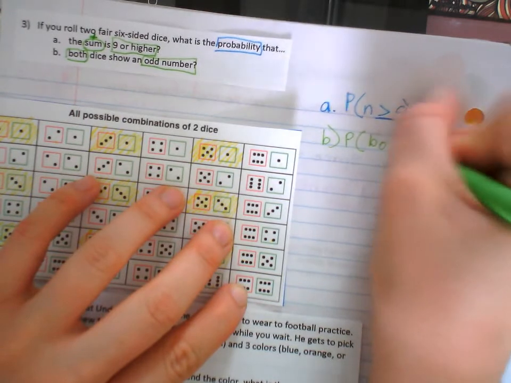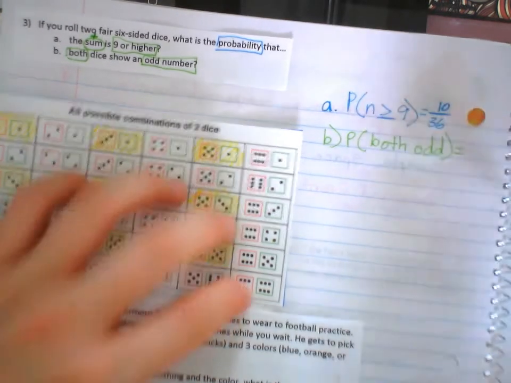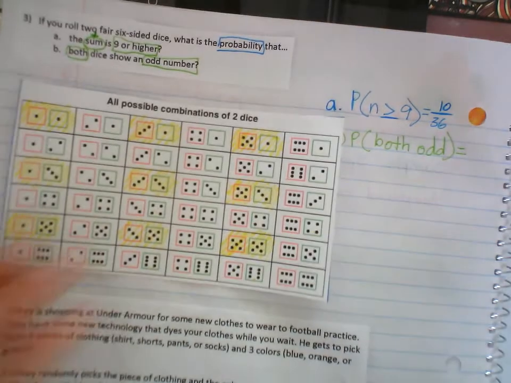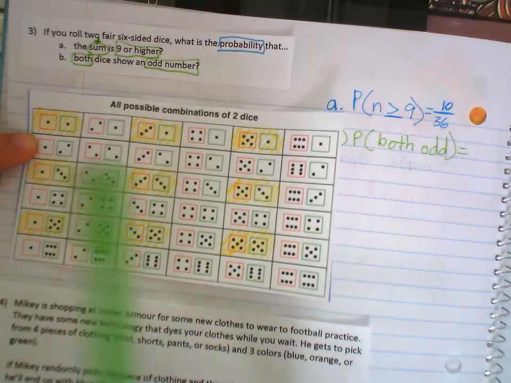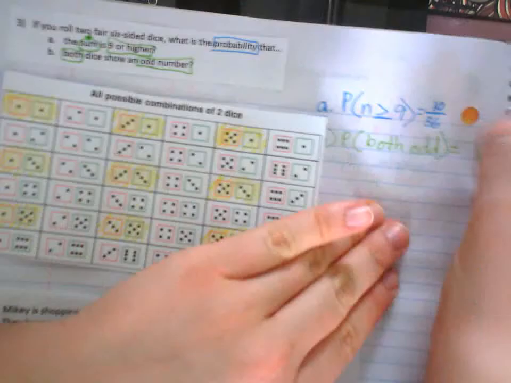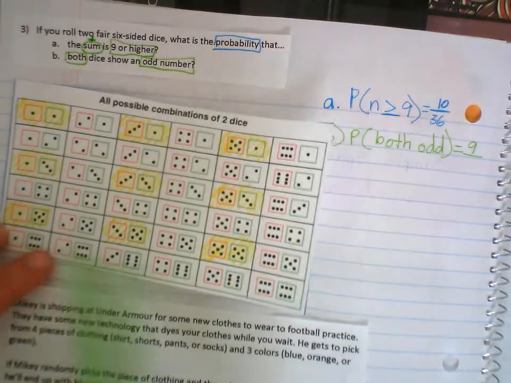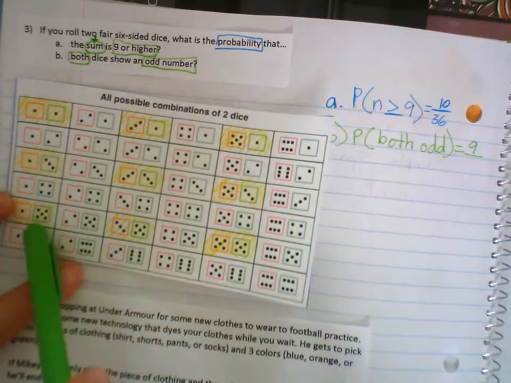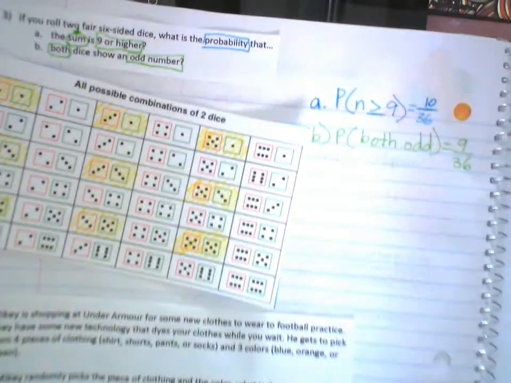So the probability both are odd is, well, how many were both odd? 1, 2, 3, 4, 5, 6, 7, 8, 9. Out of how many outcomes or options or combinations total? 6 by 6 is 36. So 9 out of 36.